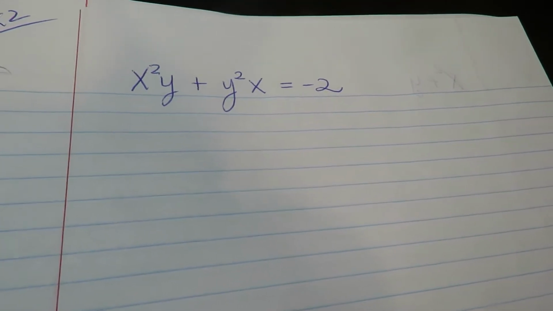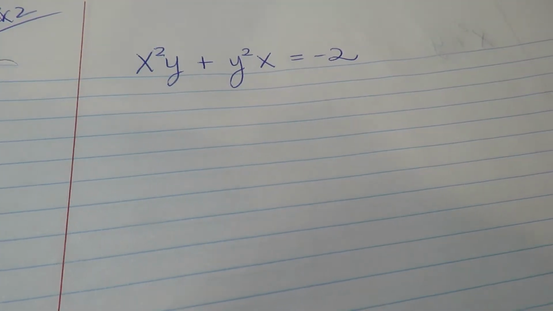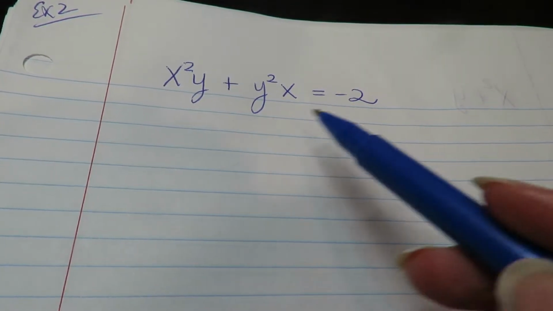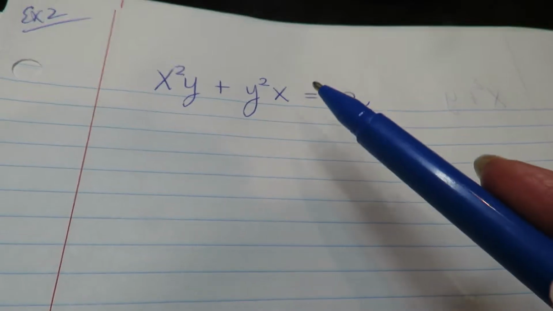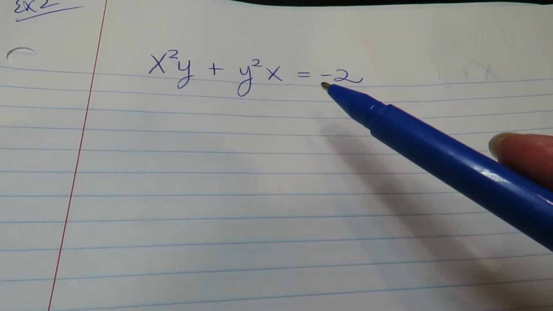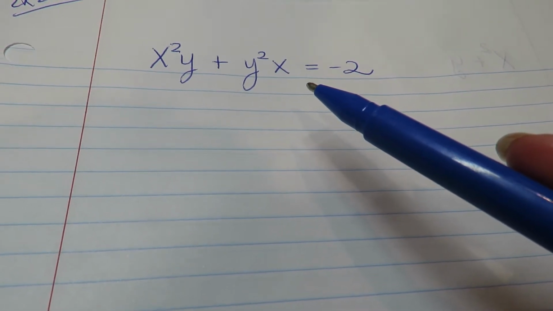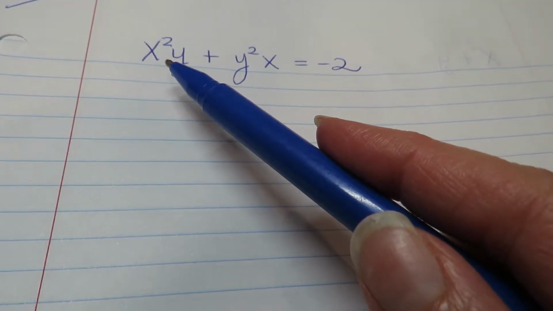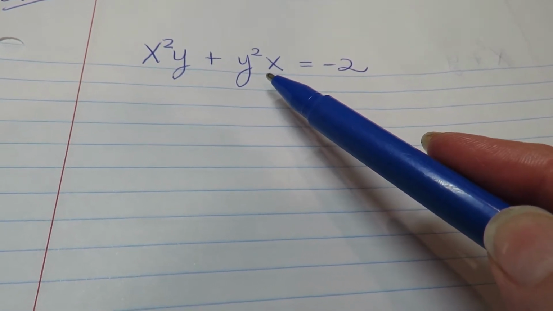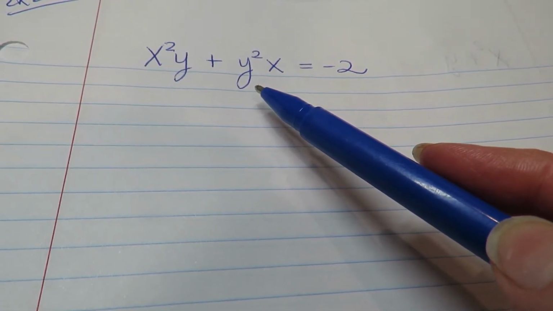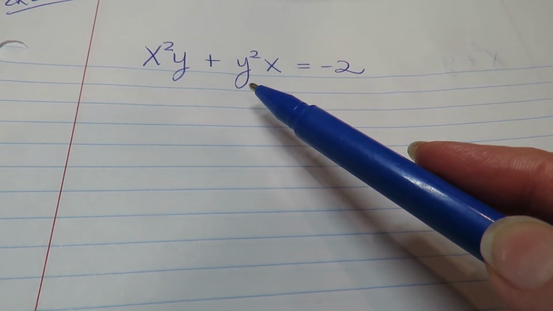Okay, gang, I'm gonna up the difficulty on this one. So now, it's implicit, right? Because there's two y's blended into the equation. And it also has a product rule here and a product rule here. All right, so now you're going to see me mix all the rules together, okay?